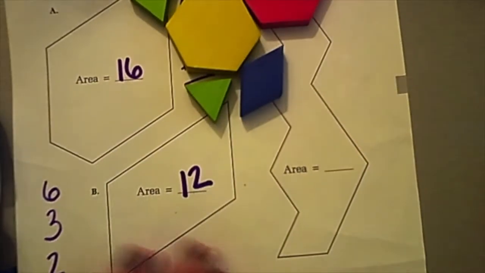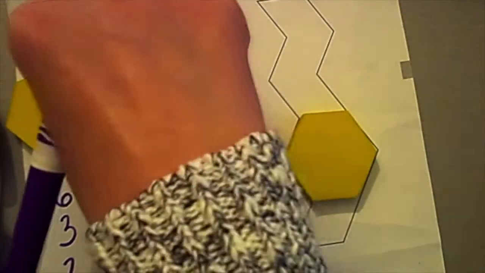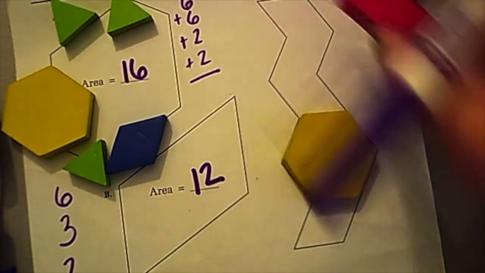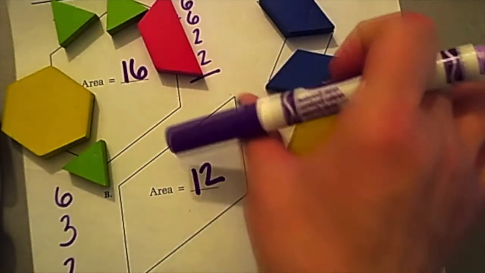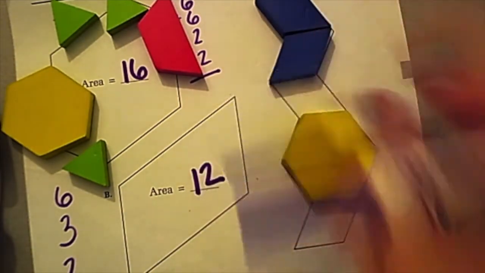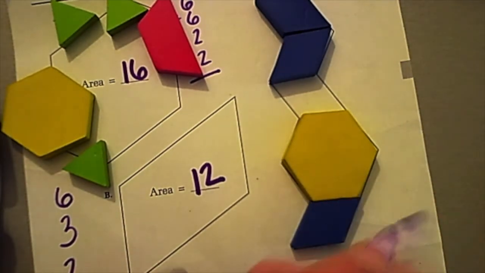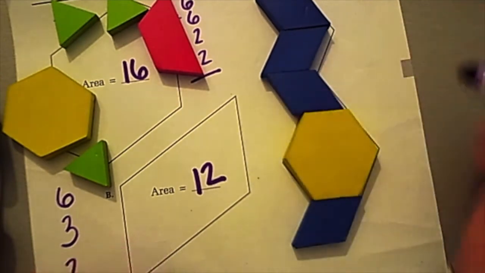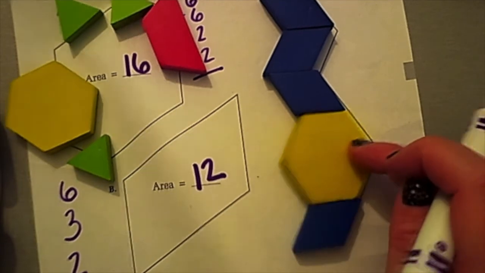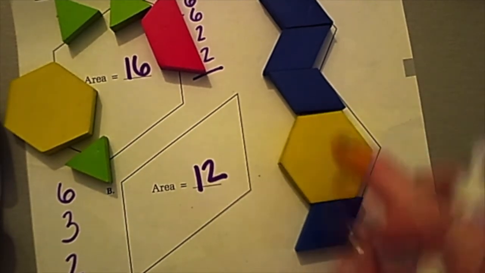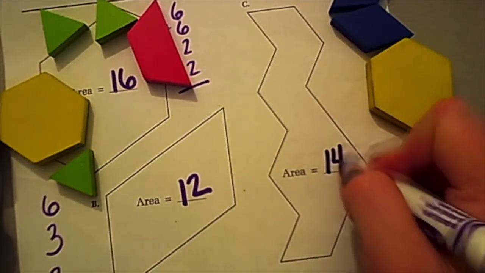Okay, let's do the long one. I know I can fit this one here. It looks like I could use some of these. Nope. Maybe not. Maybe a lot of these. Let's see, does that fit? That one fits there. That one fits there. Let me grab some more. Here and here. So we know that these are 2s. And this one's 6. So we're going to start with 6 and then add by 2s. So 6, 8, 10, 12, 14. So the area of this one is 14.